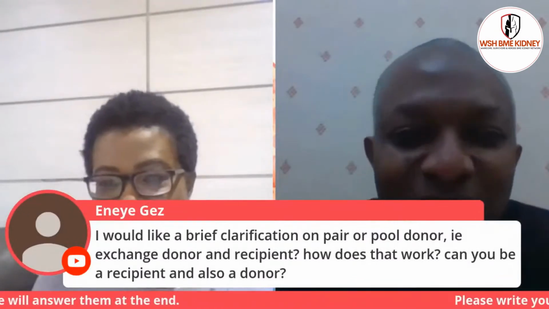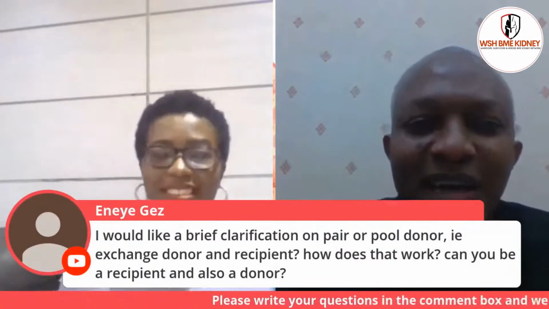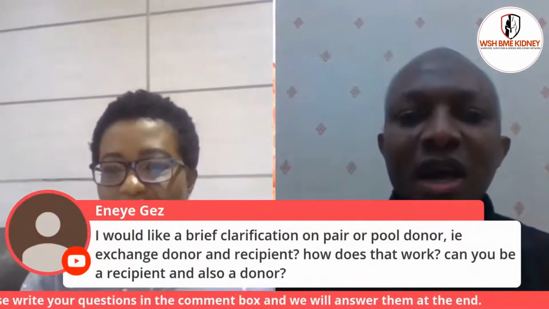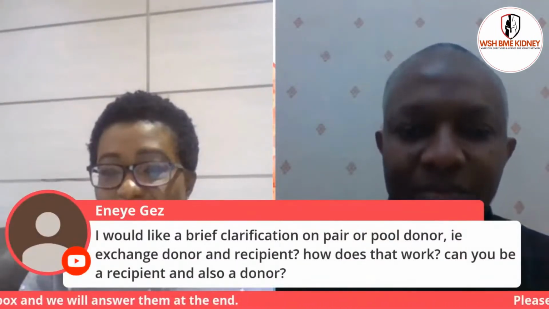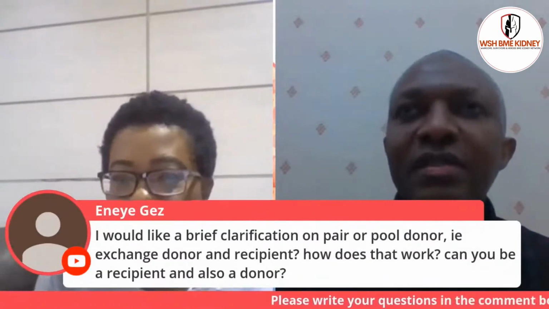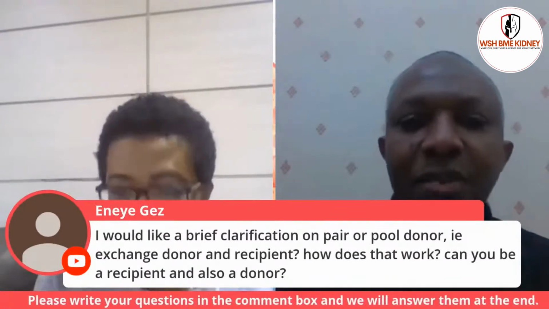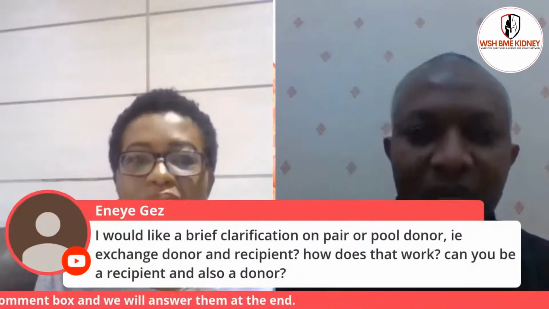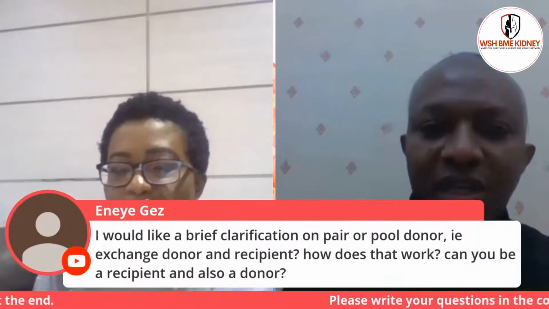Well, okay. These are two questions in one. How does the pair pool work? If you have an incompatible donor-recipient pair, the donor wants to donate and the recipient wants a transplant, but they can't, because they are incompatible by antibody or by blood group or HLA.